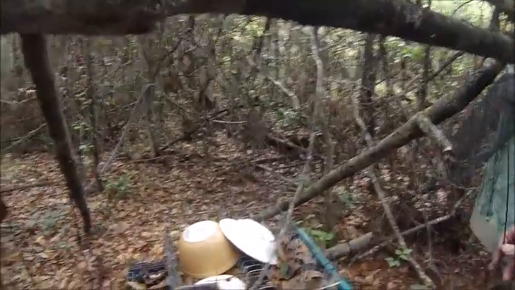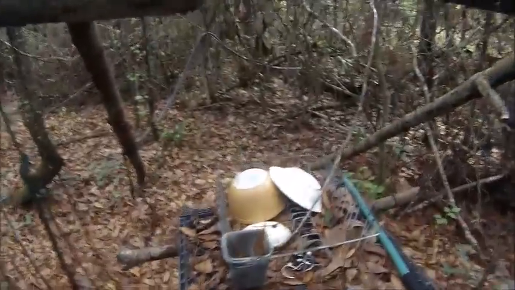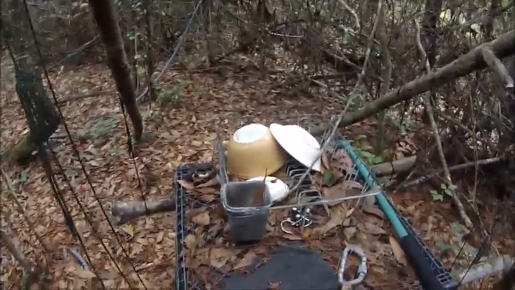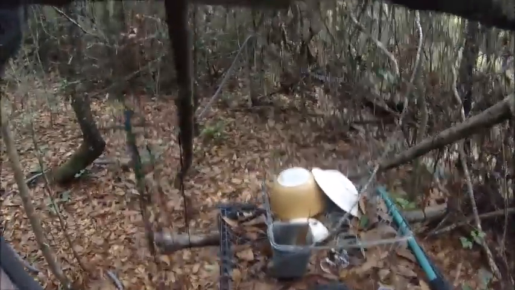Right there. And I made this. Pretty cool, isn't it? So that's a good idea you can use with that bread rack. That's what that is, a bread rack. And I use that for my firewood. I'm going to show you everything.